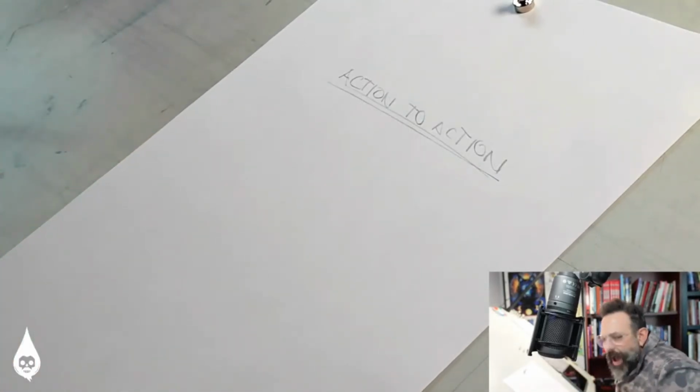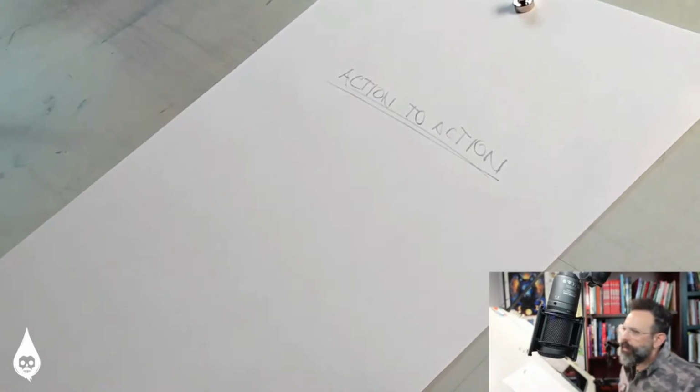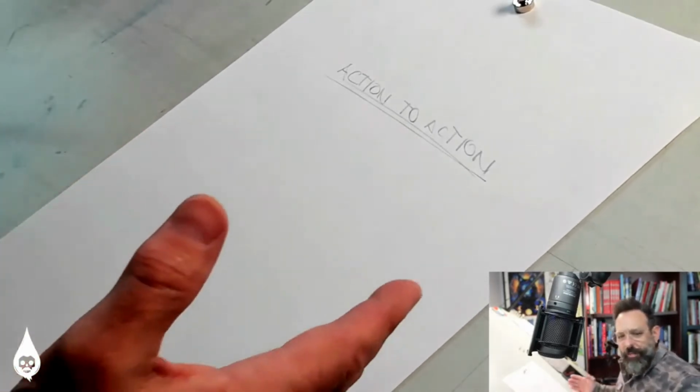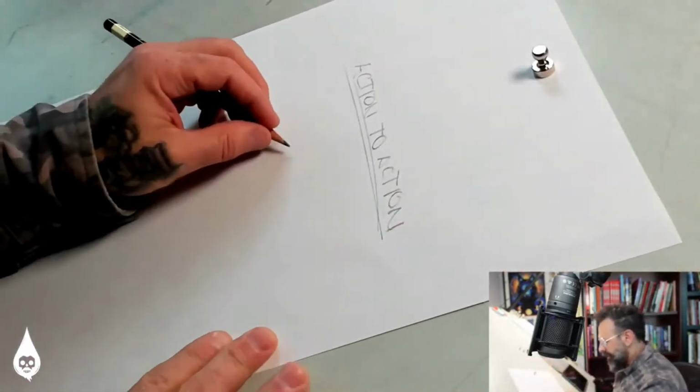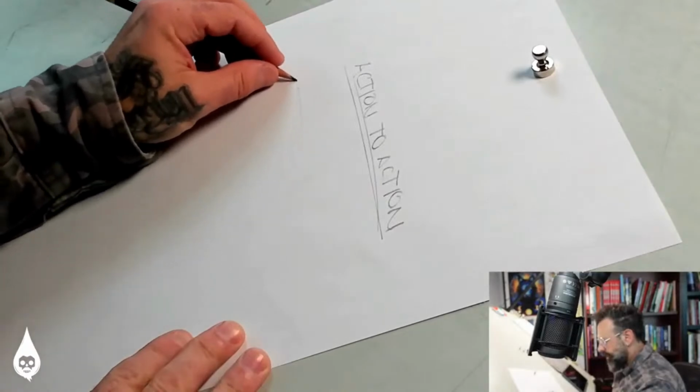When I think of action to action, I think of action and reaction. It can be moment to moment because time is passing, but something is happening beyond simply time passing, and that something is a cause and a reaction. It's kind of how I think about it. So let's demonstrate and talk about it, and maybe it'll make more sense.